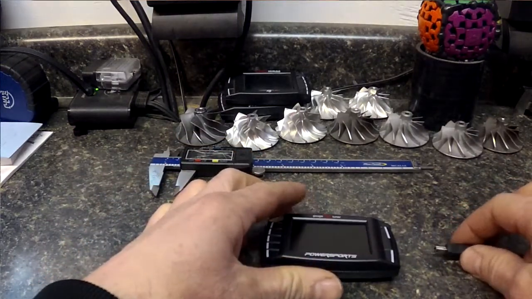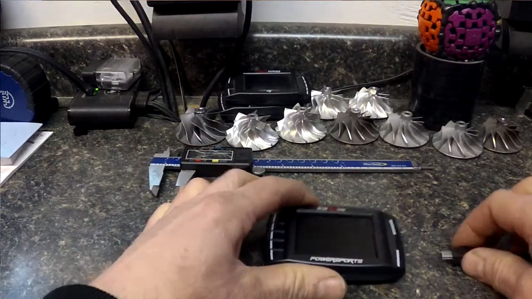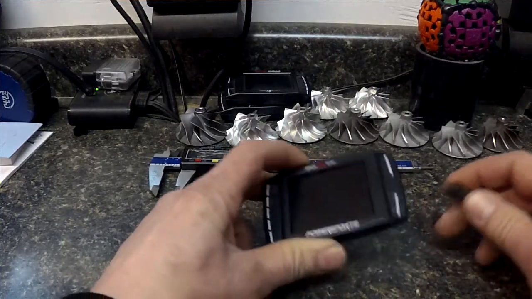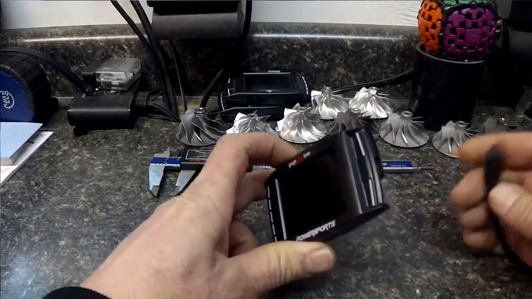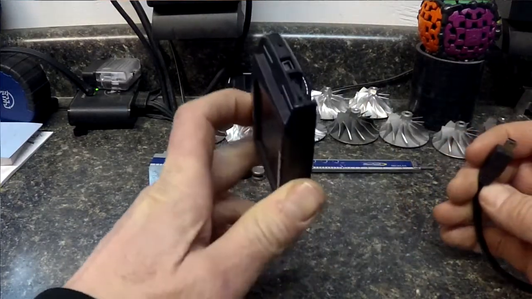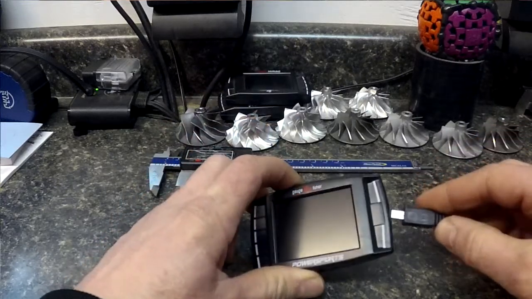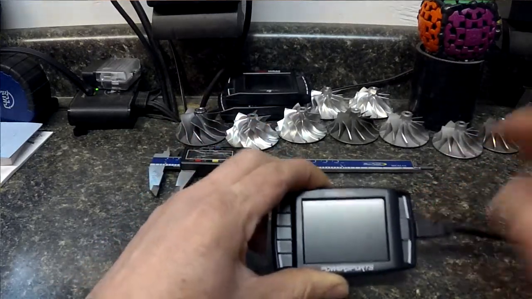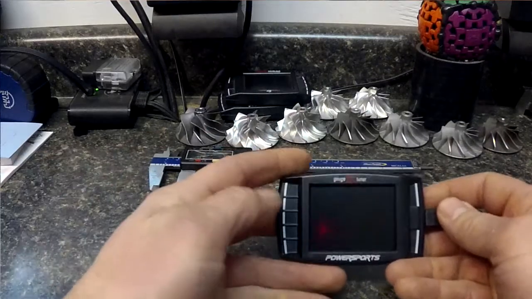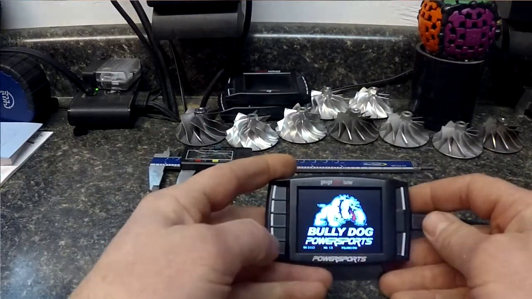We're going to go over a few functions of the Bullydog GT that we use all the time. First I'm going to show you how to power it up via USB cord. You can just plug the USB cord into the side of it and it will power up just like it's connected to the battery or hooked to the machine.